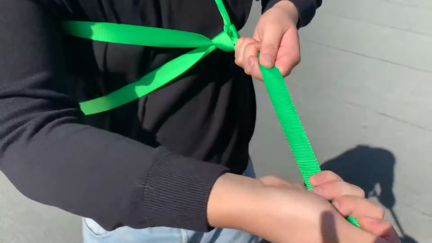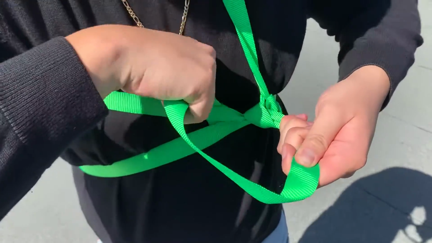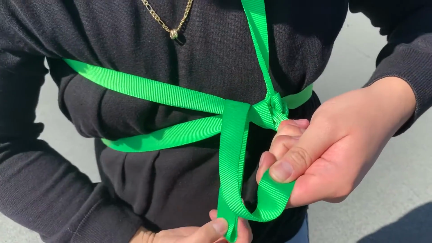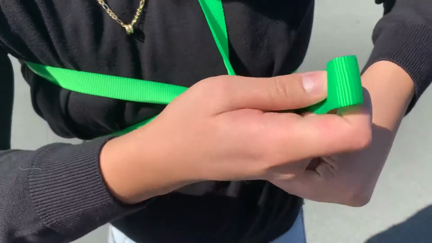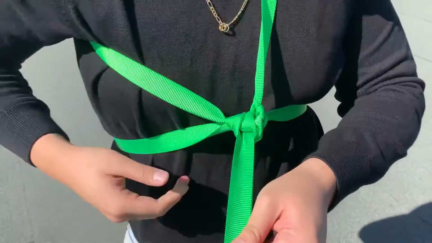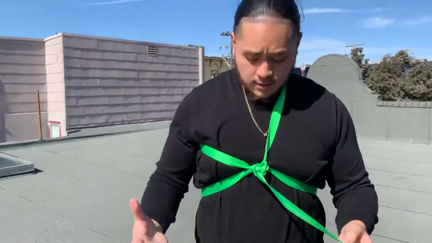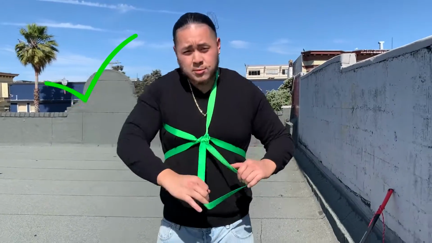Now you're gonna do that one more time. Through the 2 pieces of straps, and then through the small opening and upward and tighten. And that right there is what is known as the chest harness. And it is very good practice.